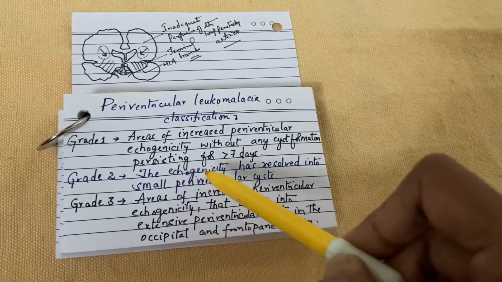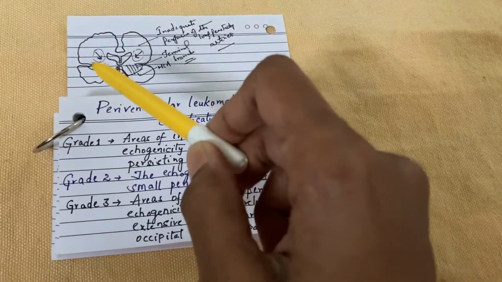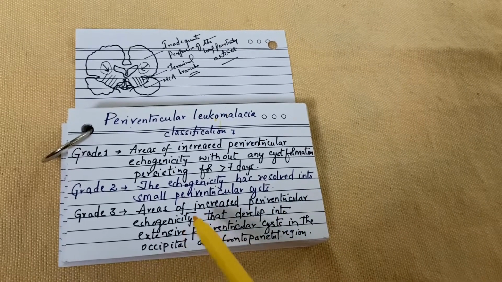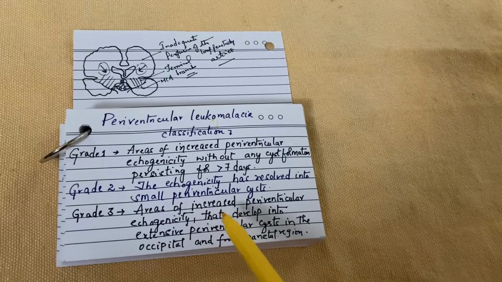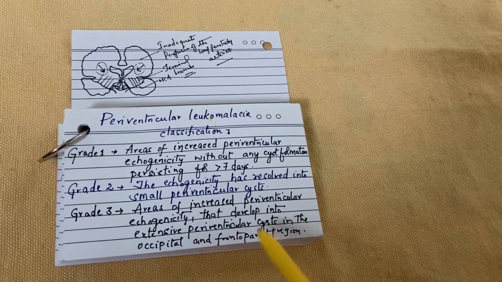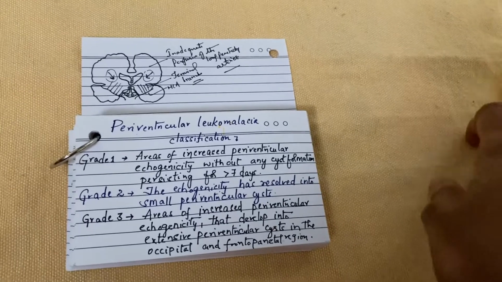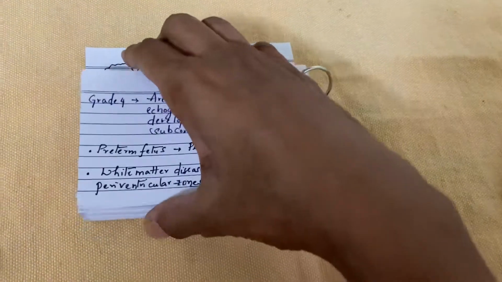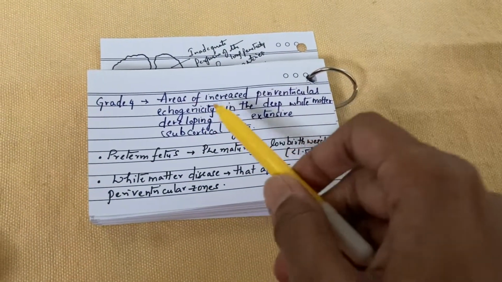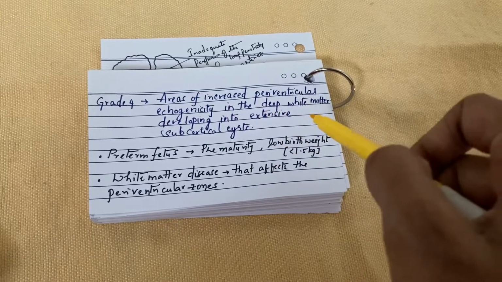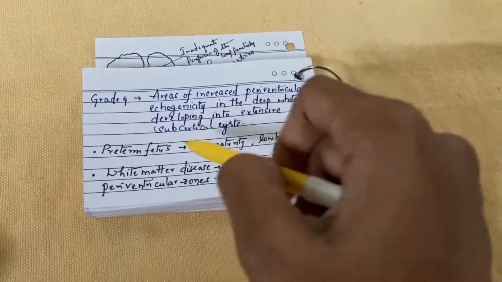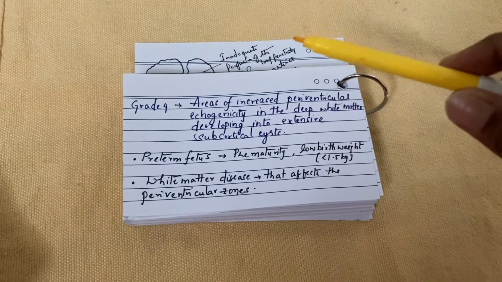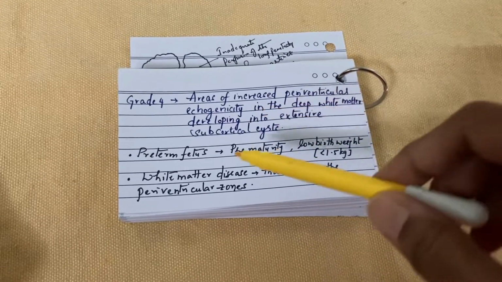Coming to grade 2, this echogenicity has resolved and they form a small cyst. In grade 3, areas of increased periventricular echogenicity develop into extensive periventricular cysts, mainly in the occipital and frontoparietal region. Then grade 4: areas of increased periventricular echogenicity in the deep white matter developing into extensive subcortical cysts. These areas extend up to the subcortical region where there is subcortical cyst formation.